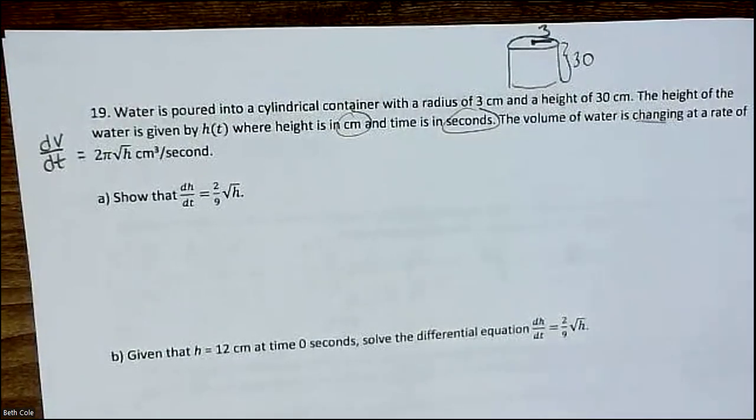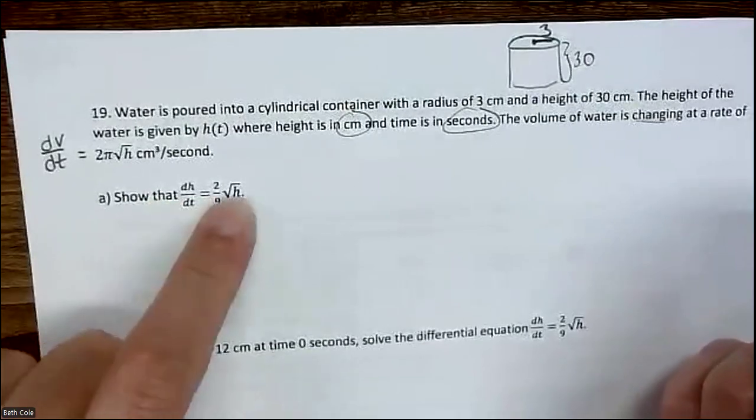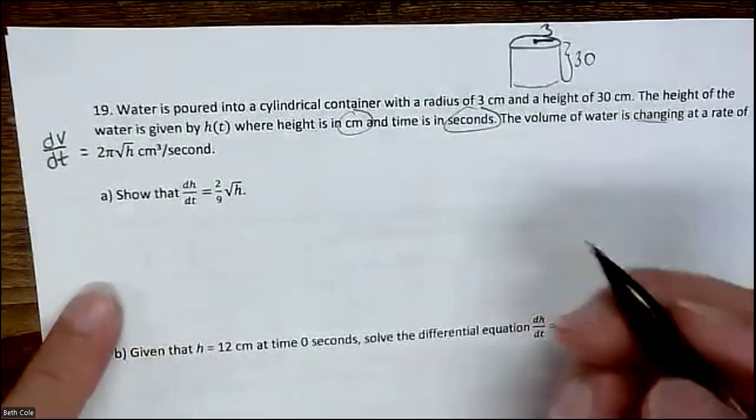On yours, instead of filling up with water, it's leaking out. Do you understand? Okay. Show that this is true. They're basically saying that's the answer. Just prove it.